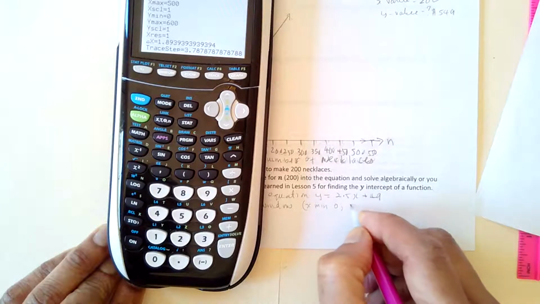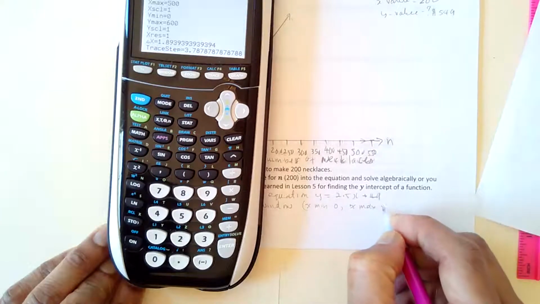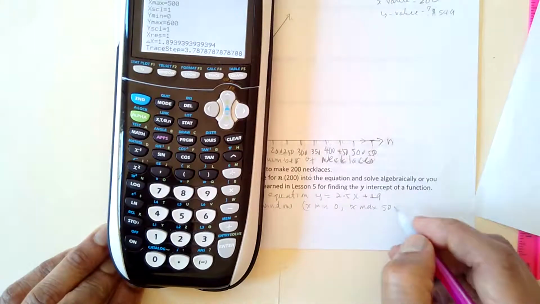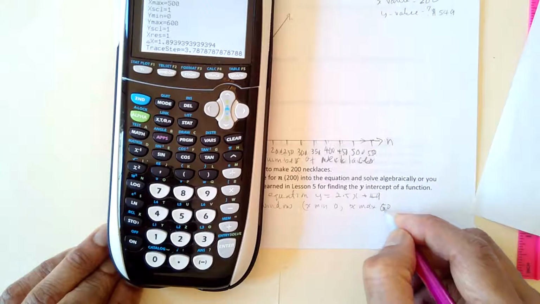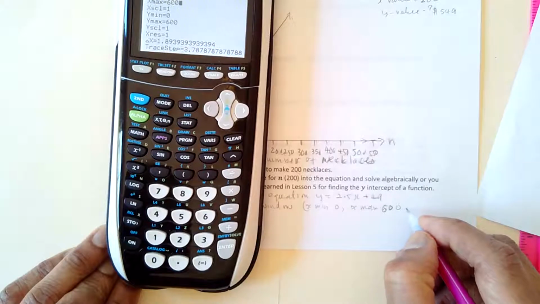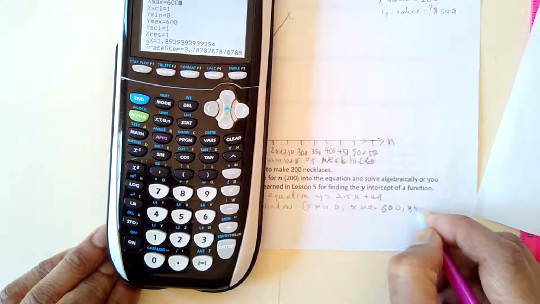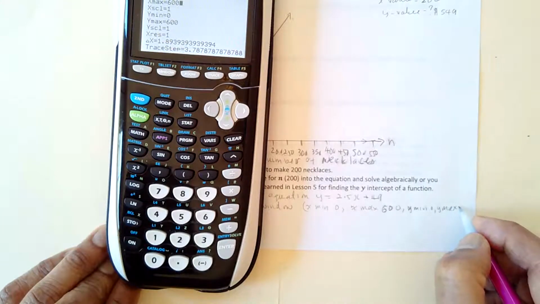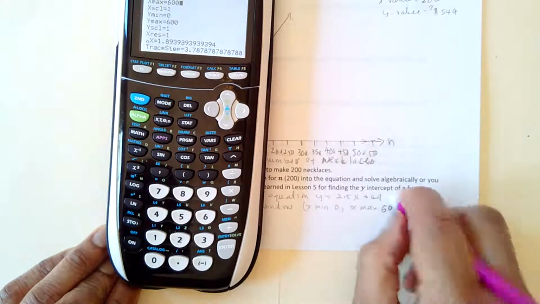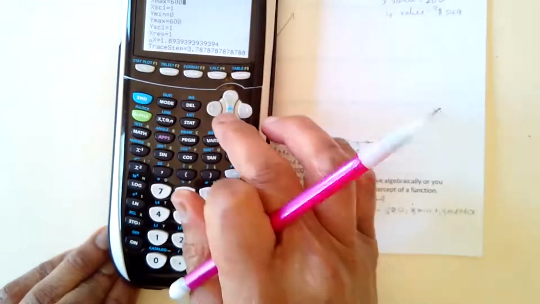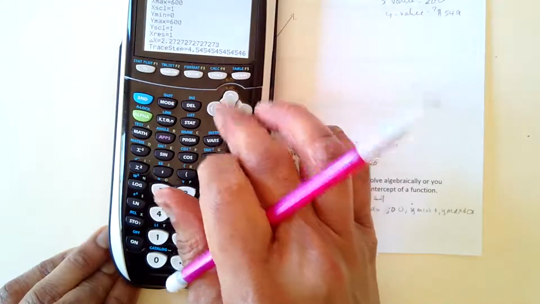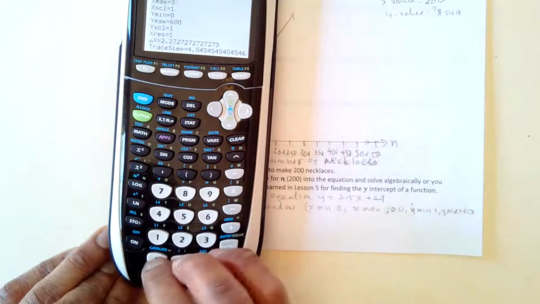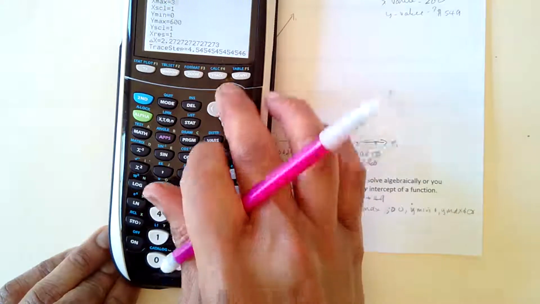So x minimum 0, x maximum 500. Now I'll go a little bit higher and make that 600. It doesn't really matter. And then we have y minimum 0 and y max. Sorry, y max should not be 600, it could be 300. Oh, I have 550 here, so I might as well use 550.